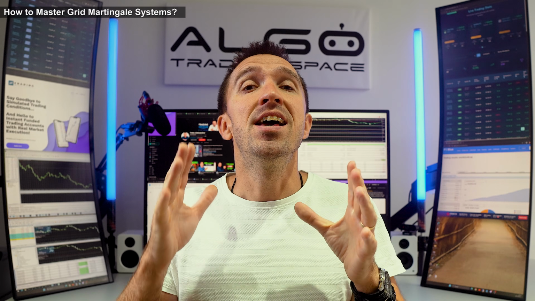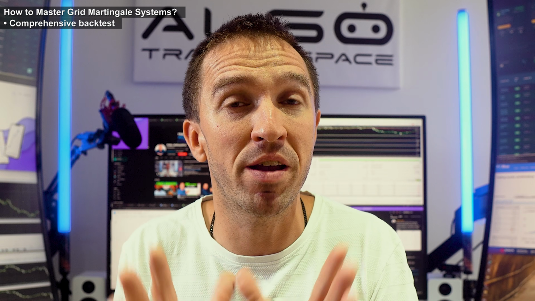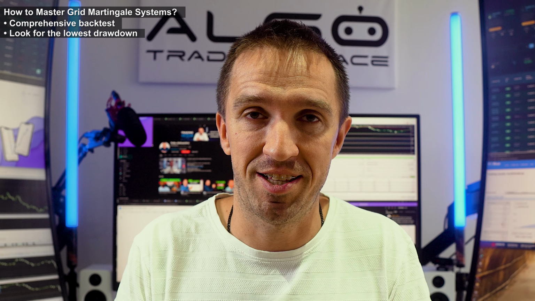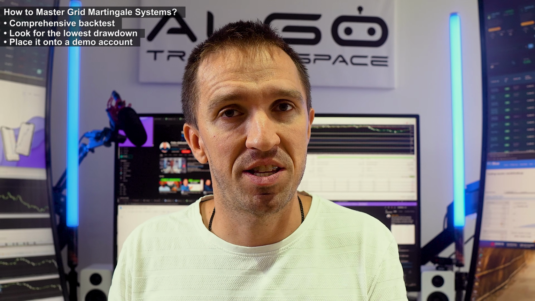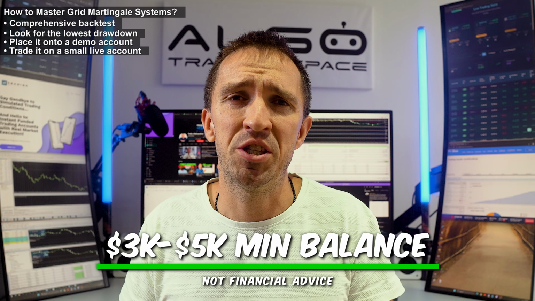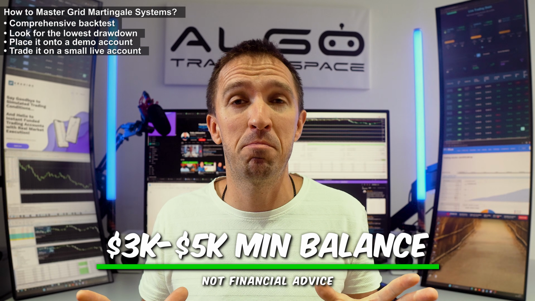And the process of mastering Grid Martingale systems is the following. Once you have the Grid Martingale EA, make sure you backtest it on all currency pairs recommended from the vendor. Then backtest each individual currency pair to see where the drawdown is the lowest. Put it on a demo account to see if the trading matches the backtest. Then, if you're happy with the results, put it on a small live account. And when I say small, for live trading with Grid Martingale systems, that's usually 3 or 5K. I don't recommend lower amounts.